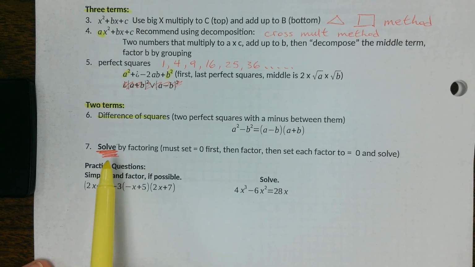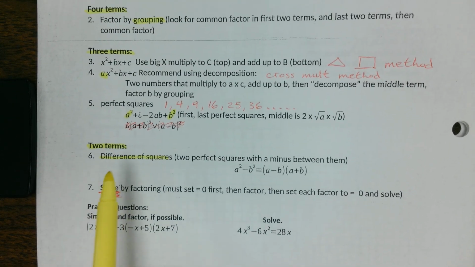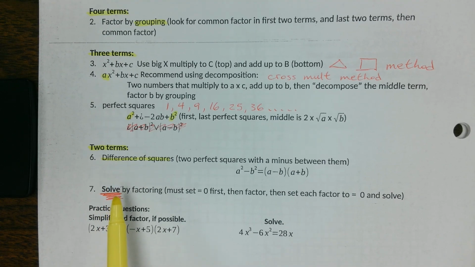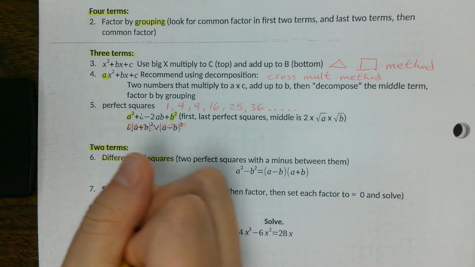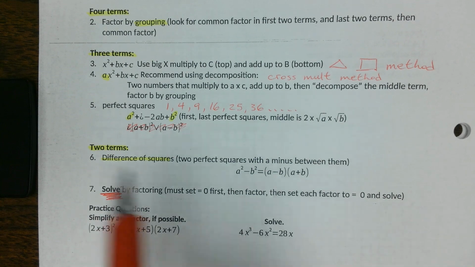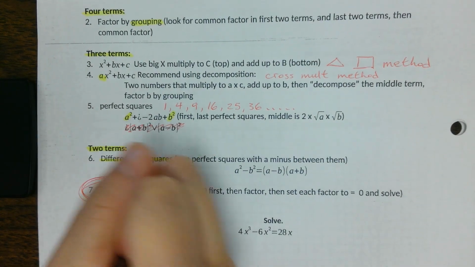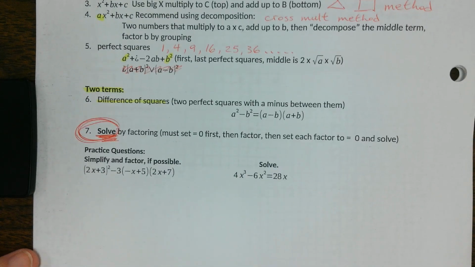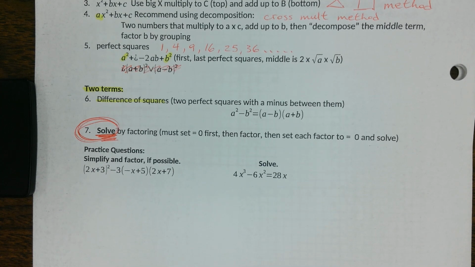So the difference between just factor or solve by factoring is the word solve. Make sure you read the question carefully, because being your teacher for the last 4 months, I know that some of you do not read the question carefully. So make sure you don't miss part of the question.